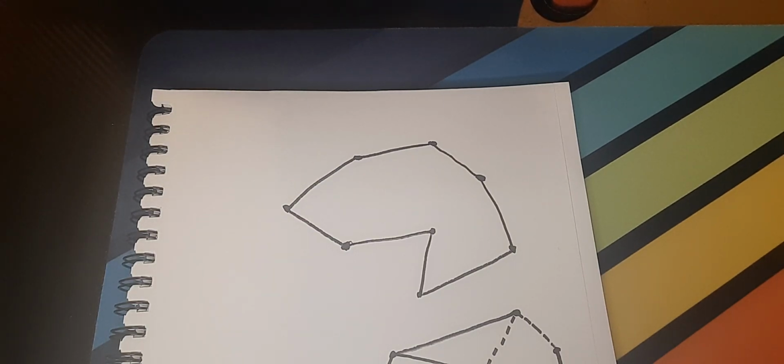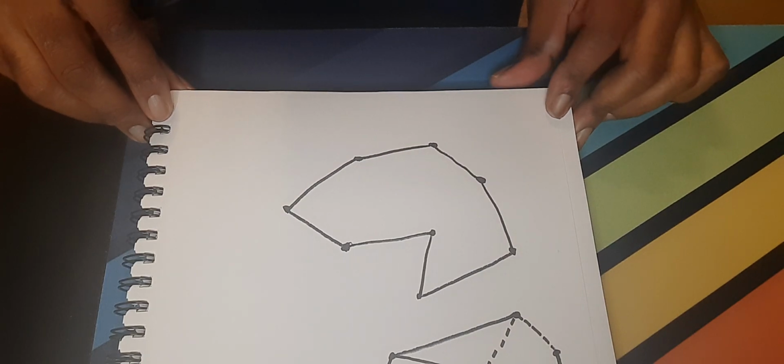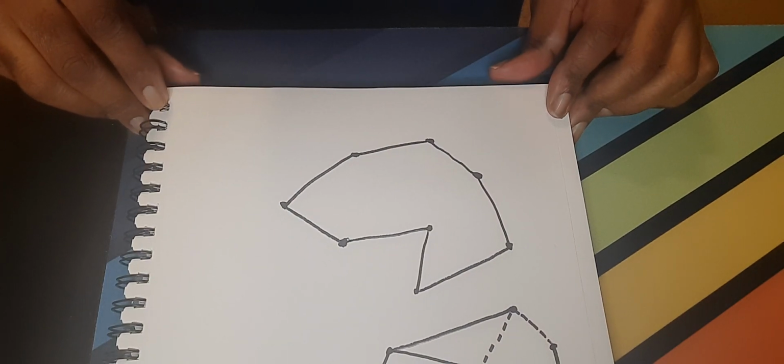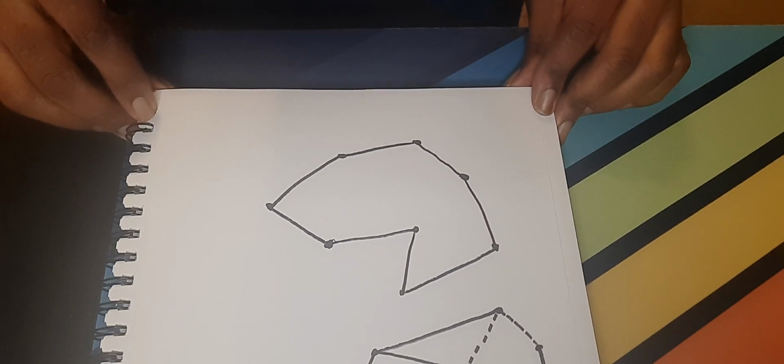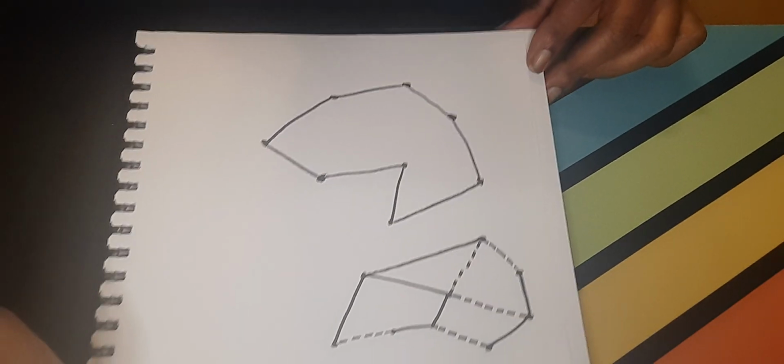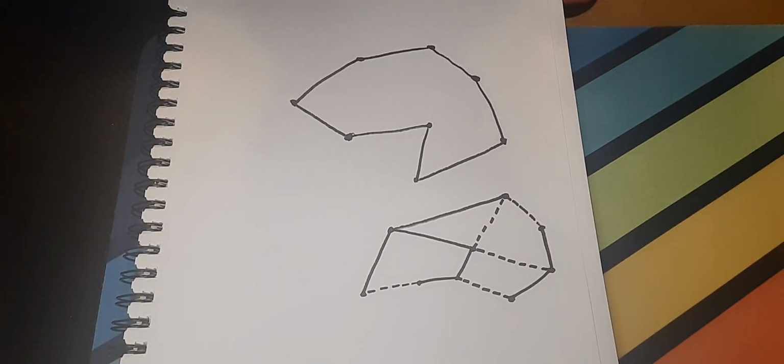Okay, so I'm back and we're going to try to do these different shapes. Remember dots, lines, different types of lines in order to make a shape.